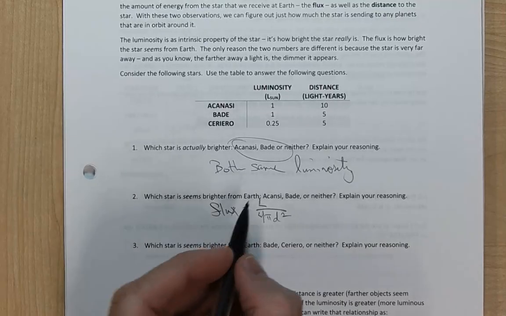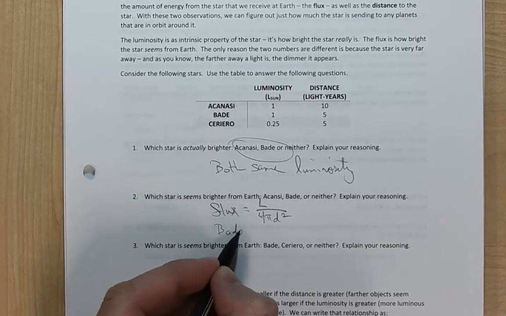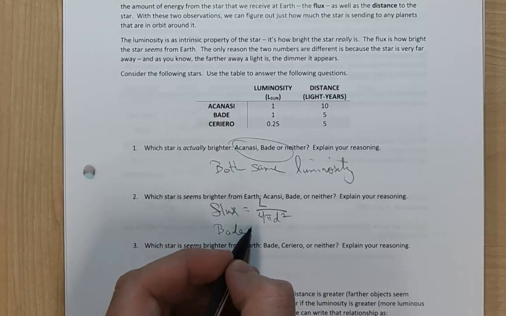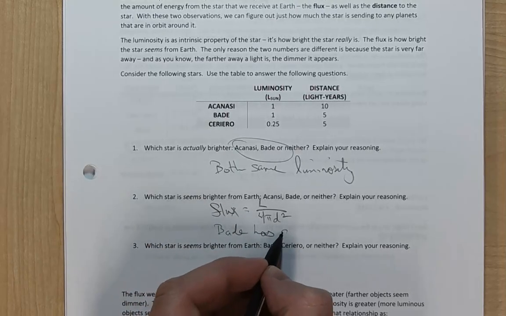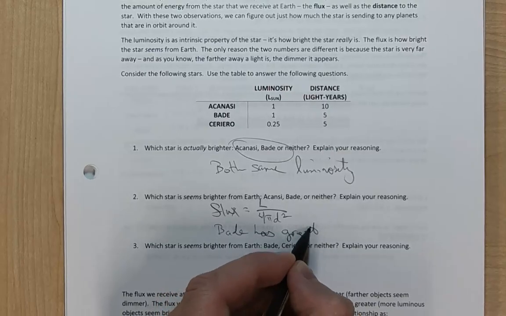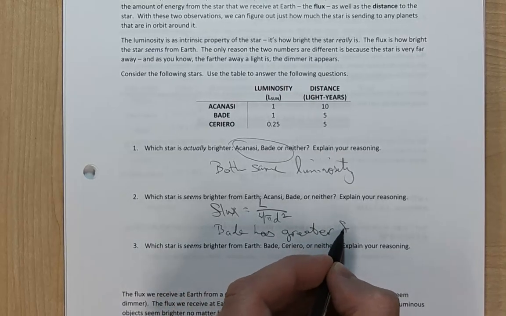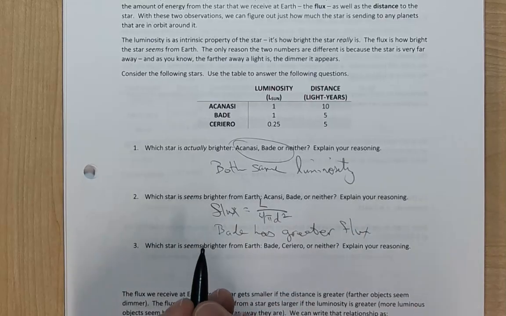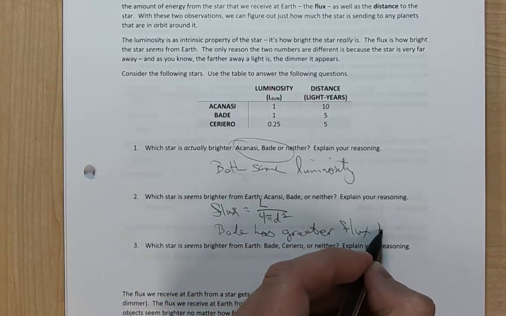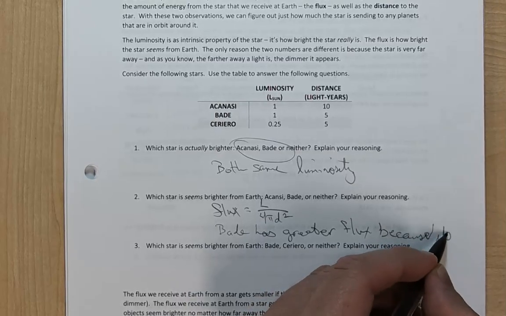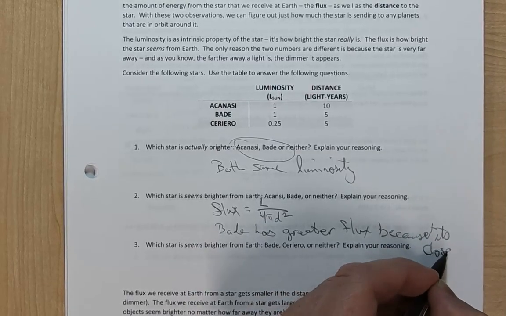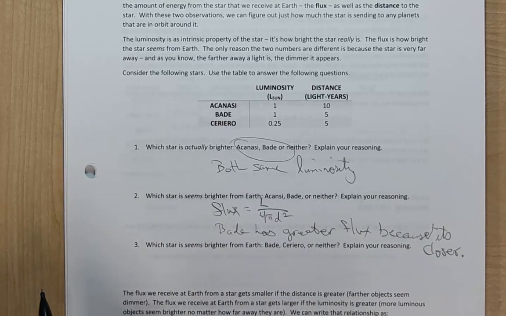So Bada has a greater flux because it's closer. And if I were writing this down to actually review later, I'd probably write this down with better handwriting, but, you know.